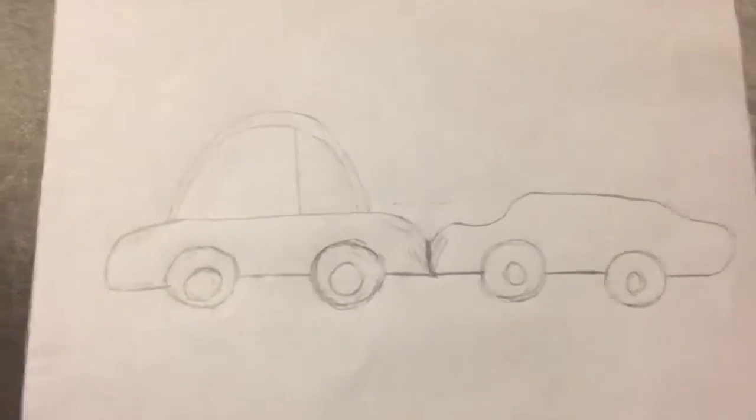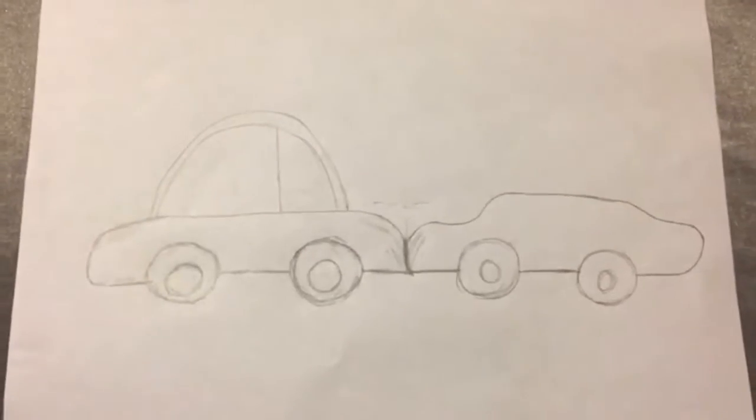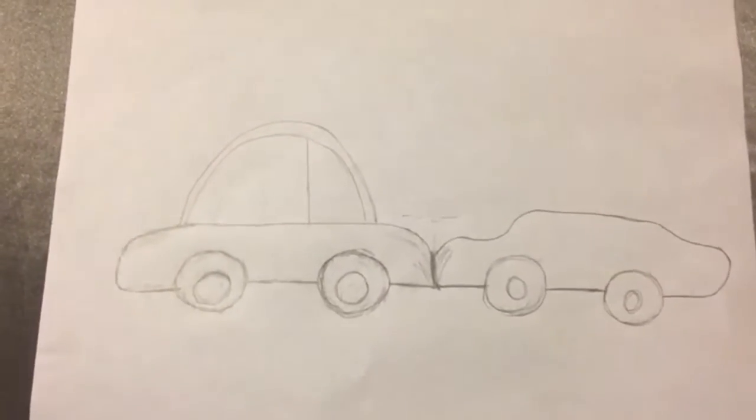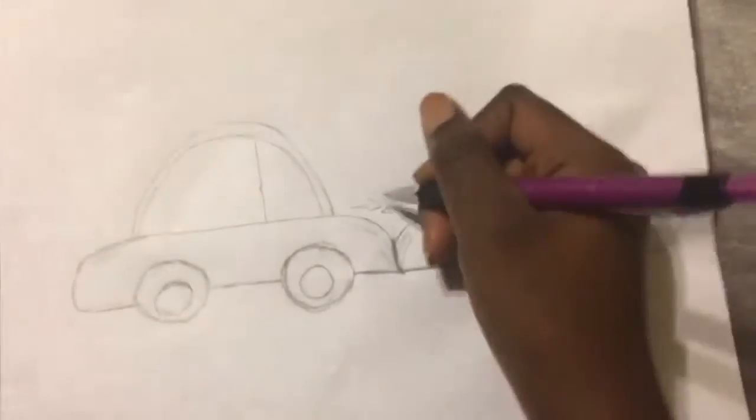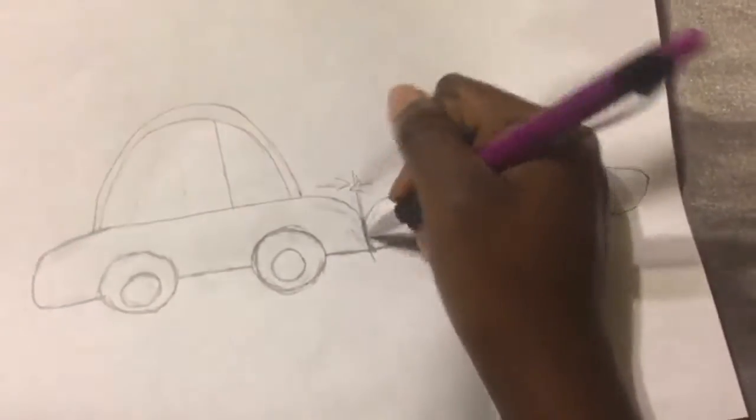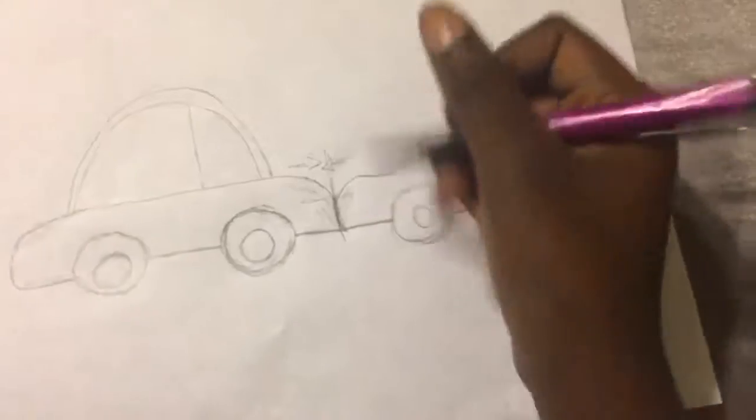Newton's third law is shown here, that there's an equal force in an opposite direction in both cars. This one going this way and this one going this way, creating a collision between them and wrecking the fronts of the cars.